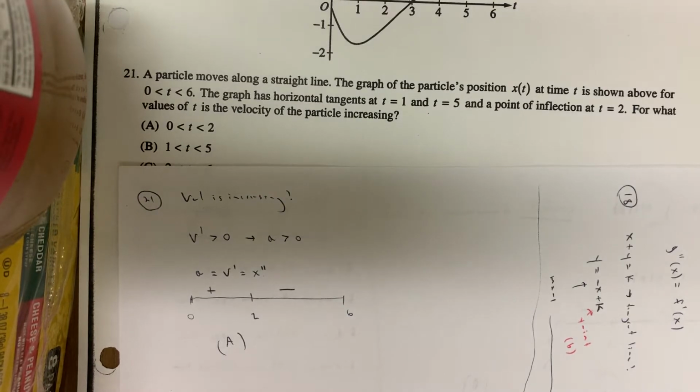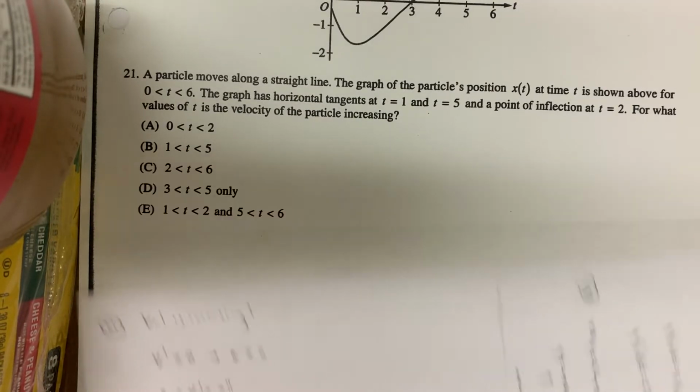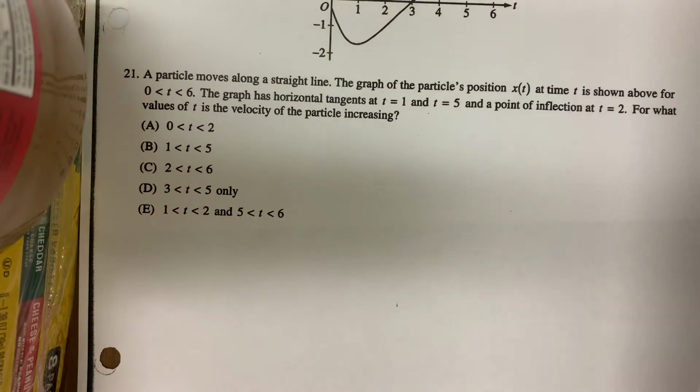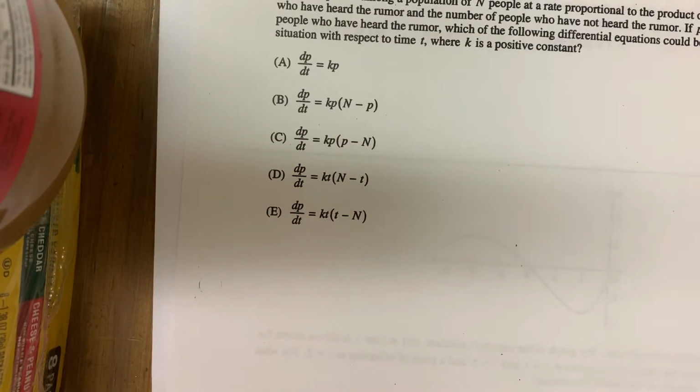Not so easy, okay? Definitely a difficult problem. But once again, if you want to draw the line for the second derivative of the graph that you're given, that's when you check concavity. Not something that we do a whole heck of a lot. Moving on to number 22.